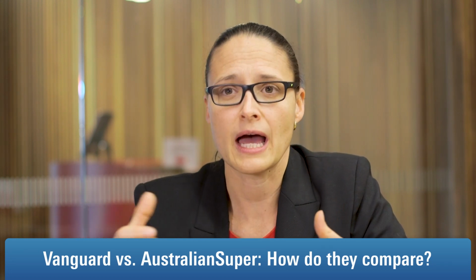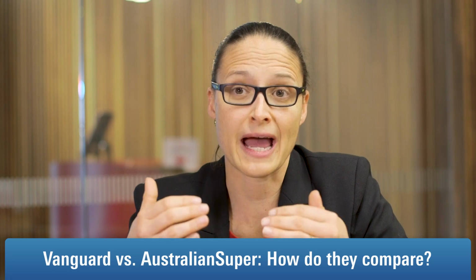In terms of AustralianSuper's investment strategy, it takes a different approach, and it also has a few more tools in the toolkit. So it invests in unlisted assets such as private equity, unlisted infrastructure, think Sydney Airport, and it also uses active management.